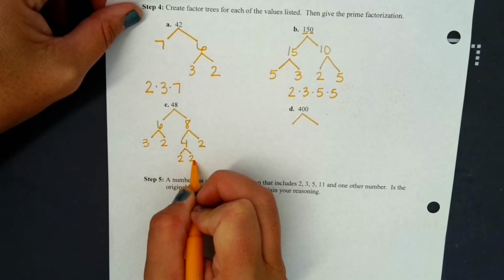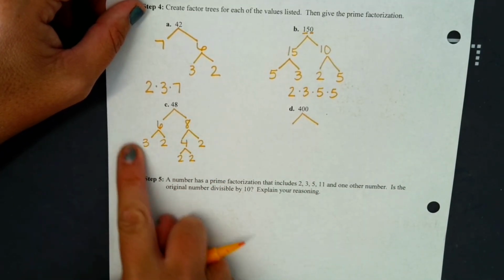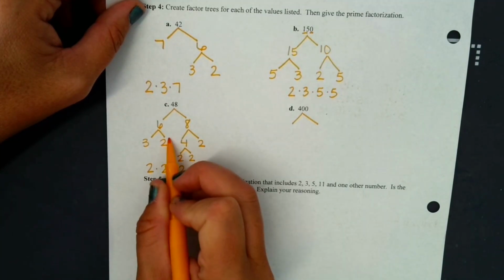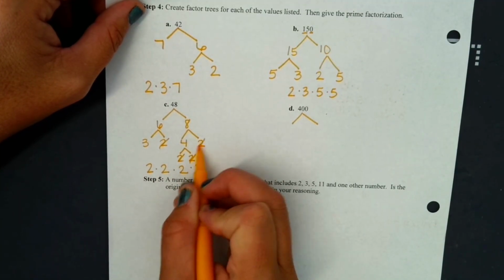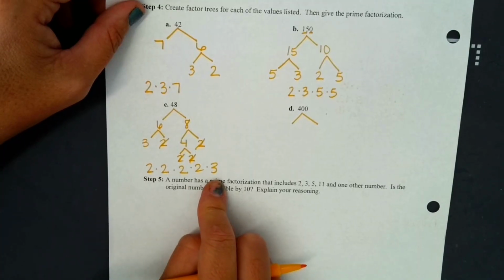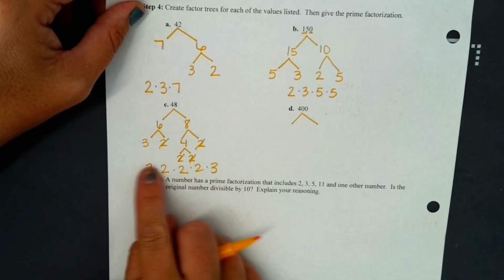2. Now, even if you started with something different, you're still going to end the same way we do. 2 times 2 times 2 times 2 times 3. Even if you started some way different, you should end up the exact same way. What? I got 2 times 2 times 2 times 3. You missed a 2 in there somewhere.